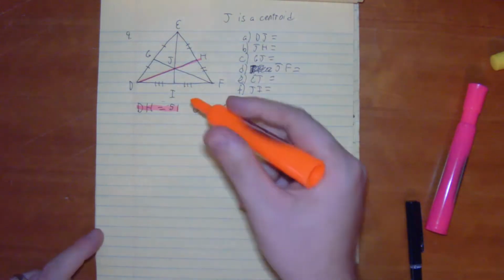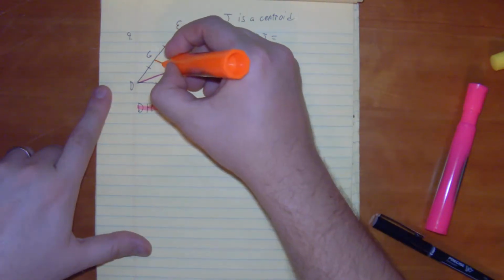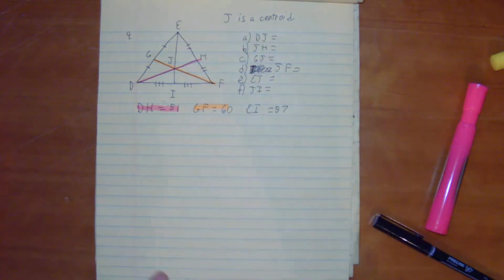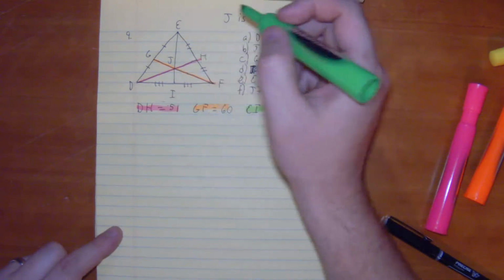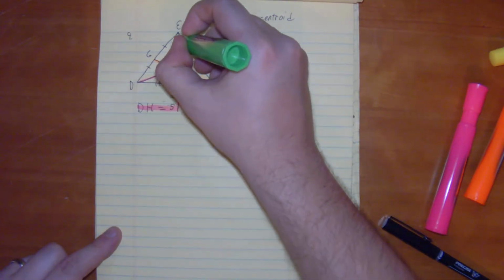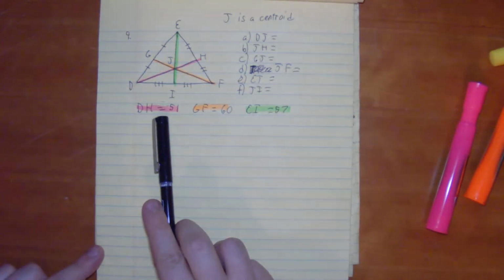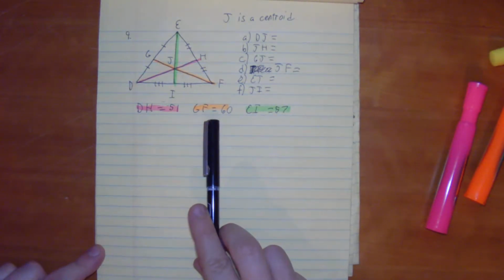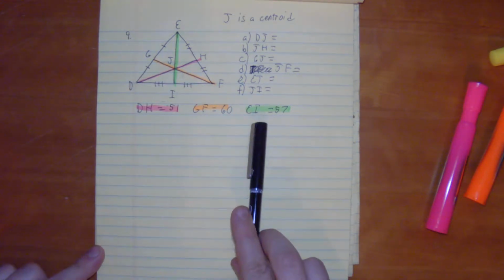Then we have GF, which is 60, which is this length right here. Then lastly, we have EI, which is this length right here. So we have 51 for DH, for GF it's 60, and then EI is 57.